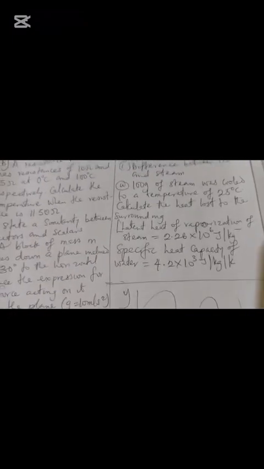You are given the latent heat of vaporization, 2.26 times 10 to the power 6 joules per kilogram, and the specific heat capacity of water, 4.2 times 10 to the power 3 joules per kilogram per Kelvin.